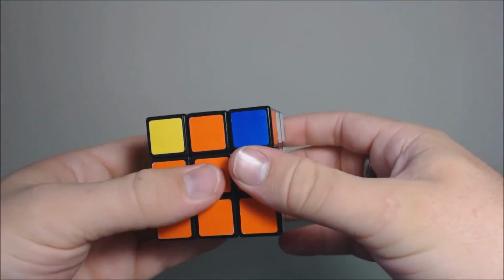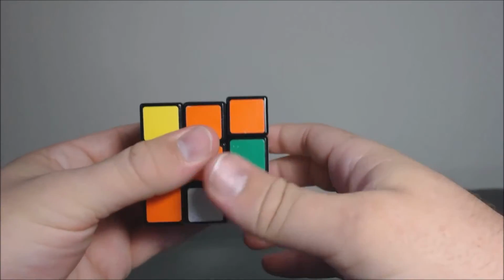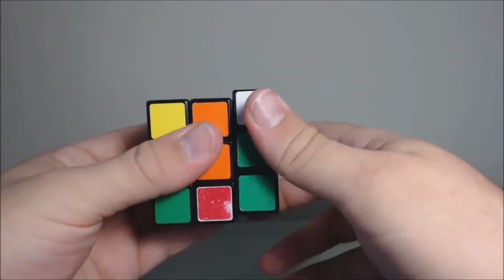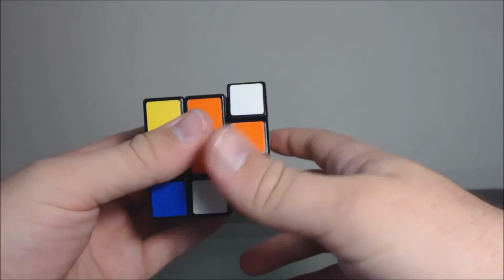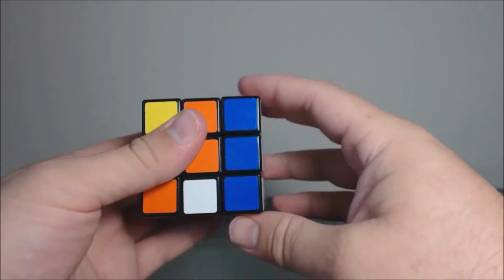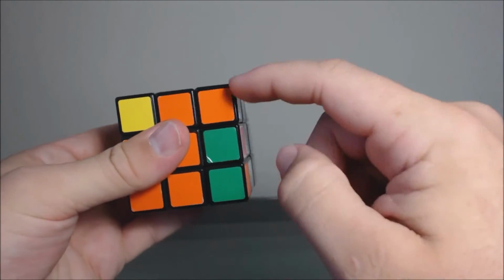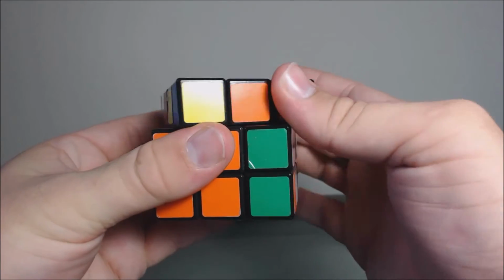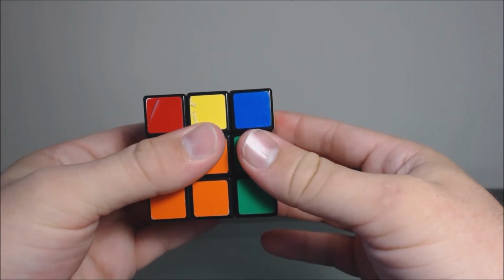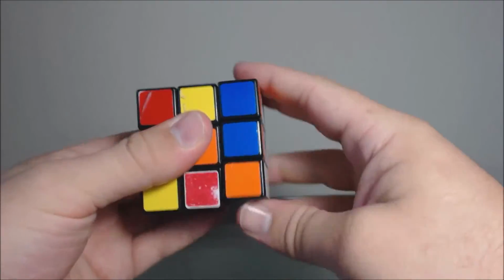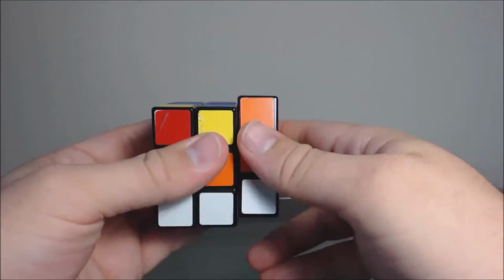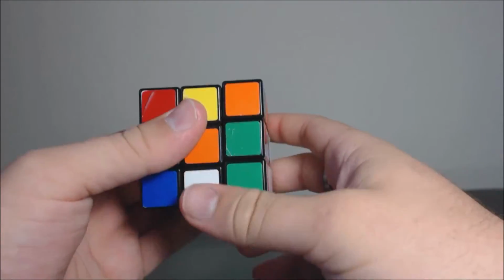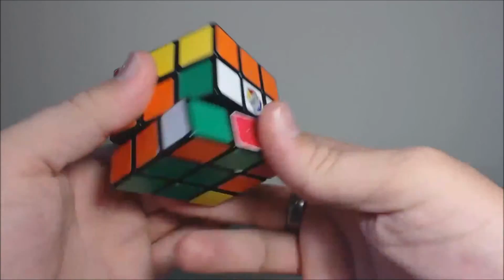So watch closely. Right inverted, right down. Right inverted, right down. Now that this is in the right spot, I turn the cube. Right inverted, right down, repeated until this corner is in the right spot.